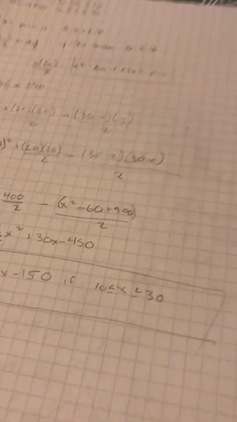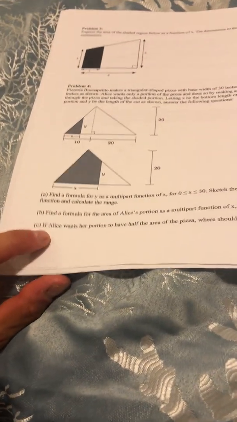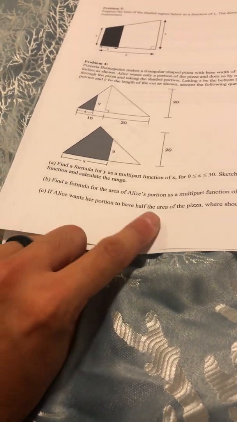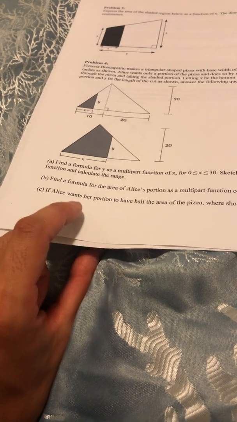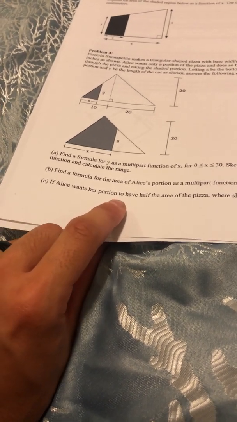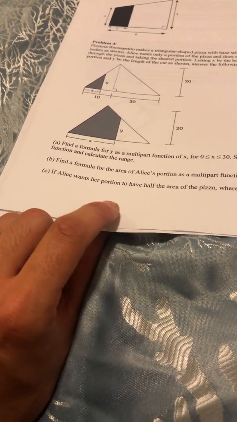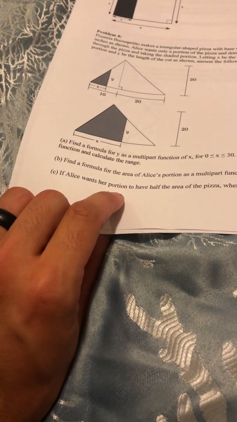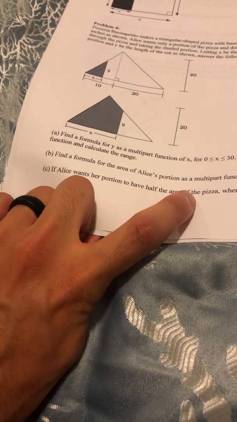Part C asks, if Alice wants her portion to be half the area of the pizza, where should she make the cut? For me, the easiest way to think of this question is just translating these English words into a formula. Alice wants her portion equal to half the area of the pizza.